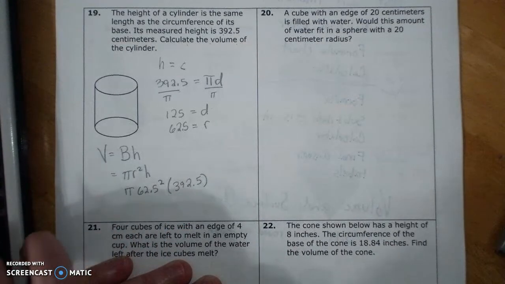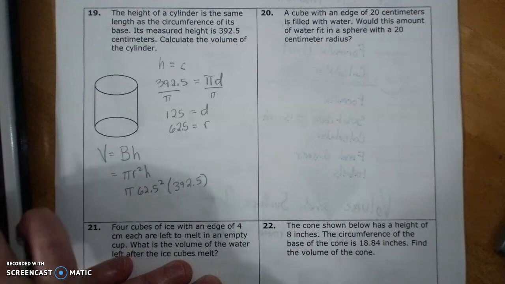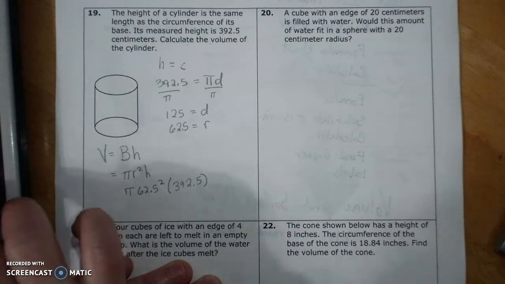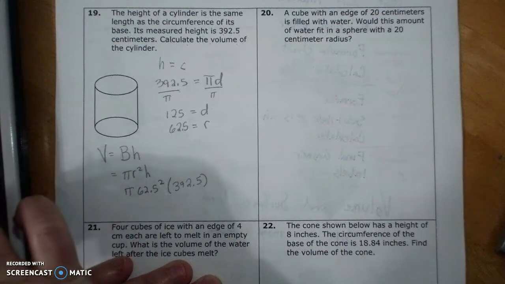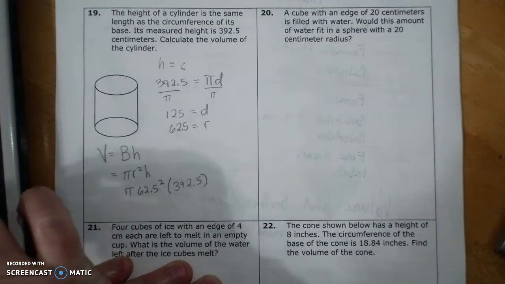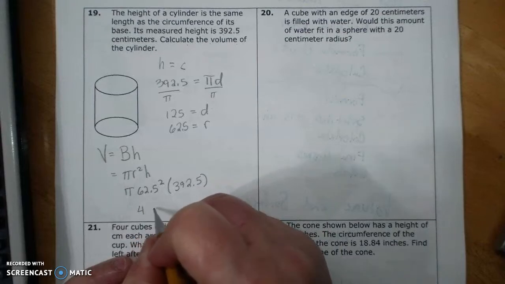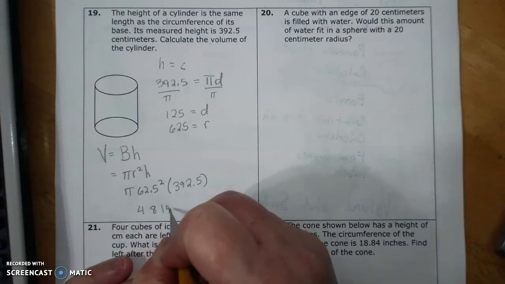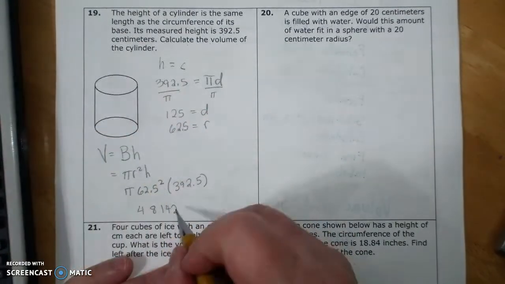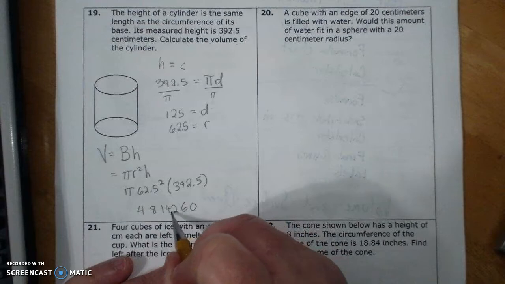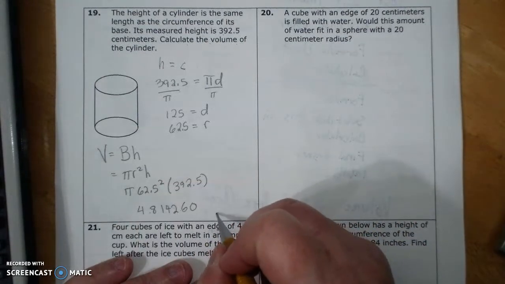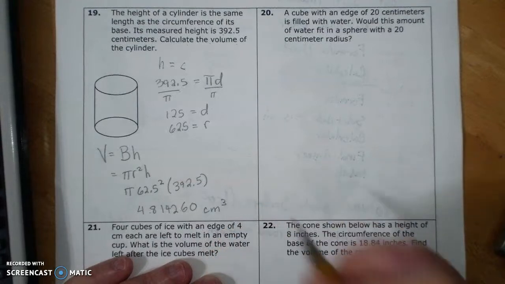And so I do 62.5 squared times 392.5 times 3.14 is 4,814,260 centimeters cubed.